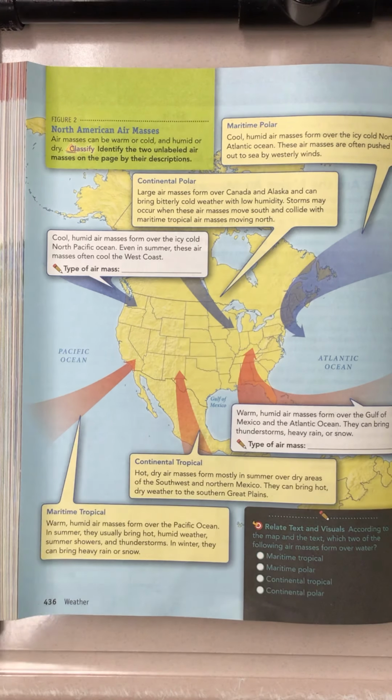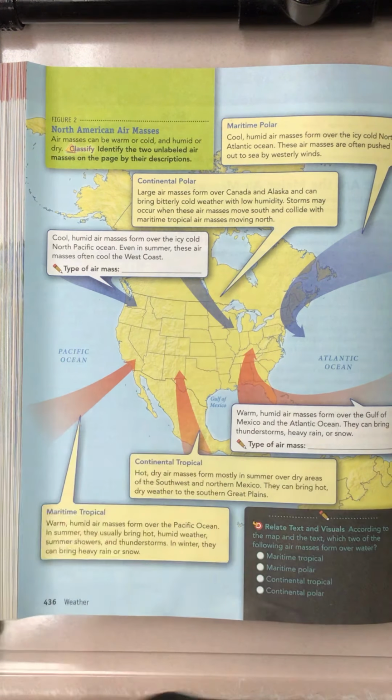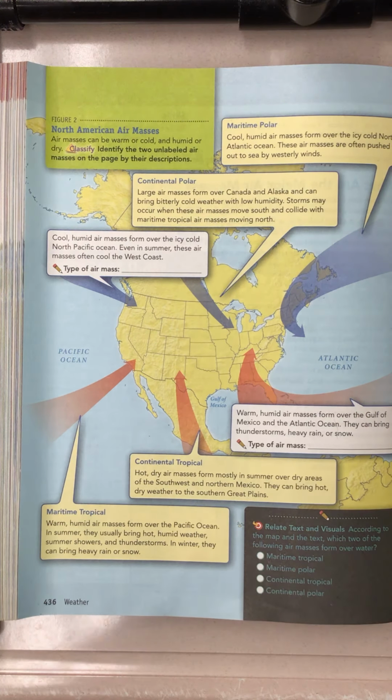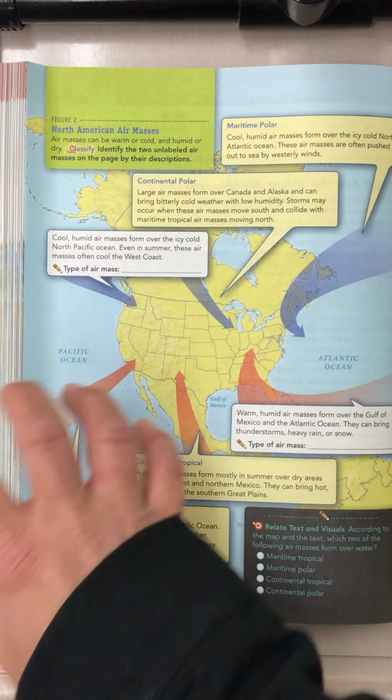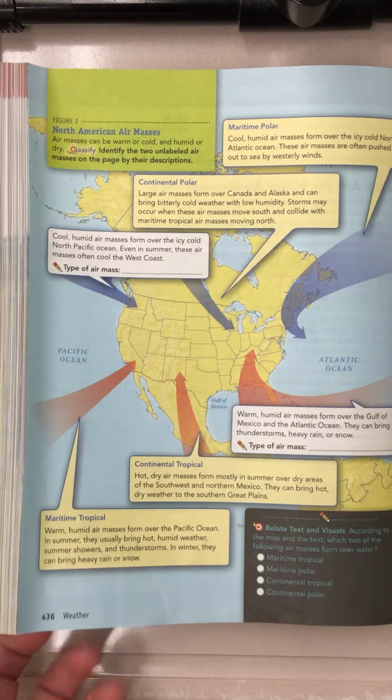Maritime tropical, or warm, humid air masses form over the Pacific Ocean. So we have warm, humid air, so warm, wet air. In summer, they usually bring hot, humid weather. That's what our summers feel like. Summer showers and thunderstorms. In winter, they can bring heavy snow or rain. So because it's coming off the ocean, it's got a lot of water in it, and then it just dumps it right on that land.